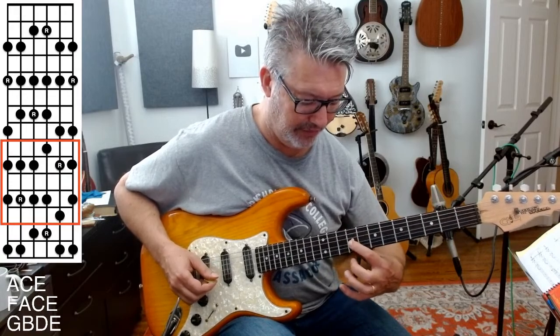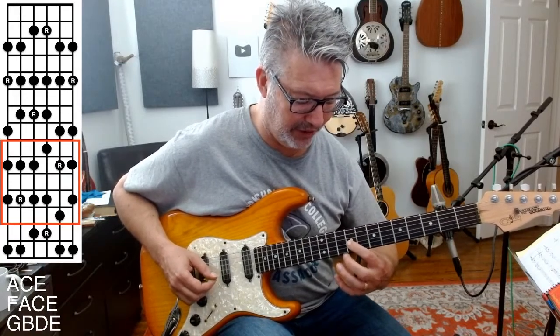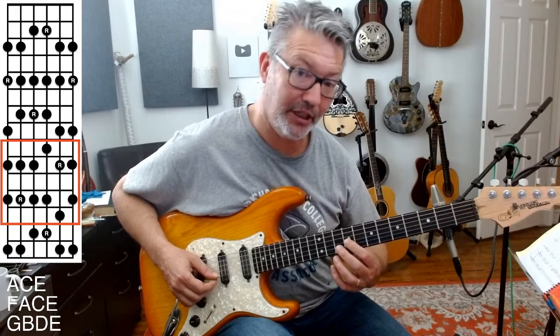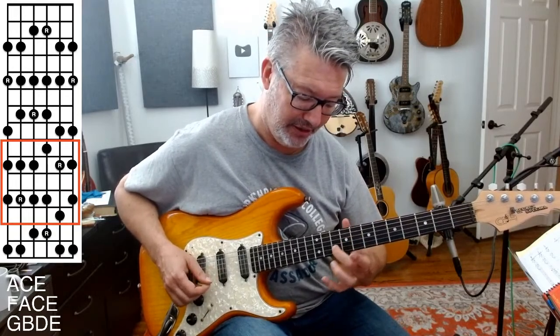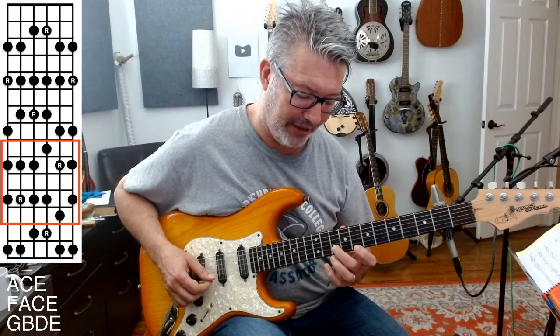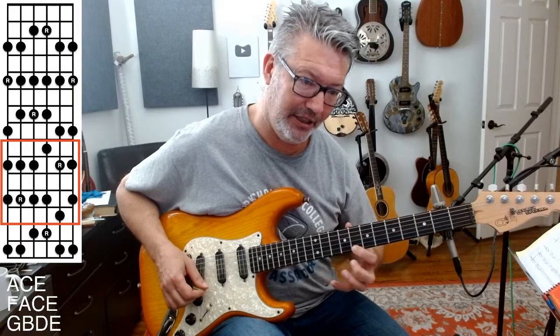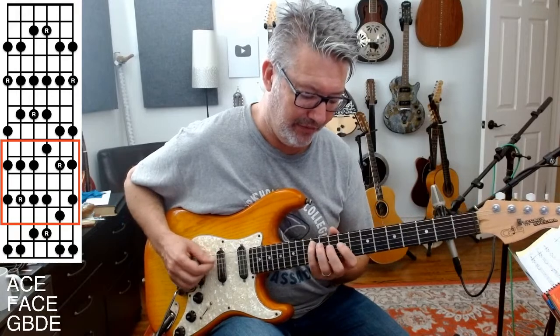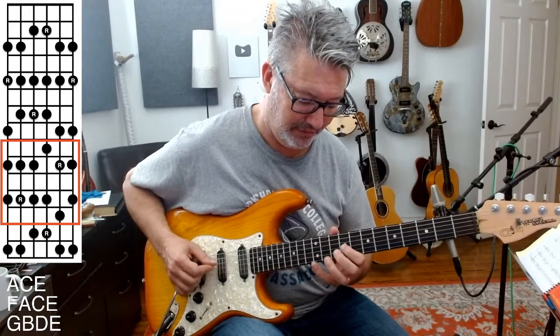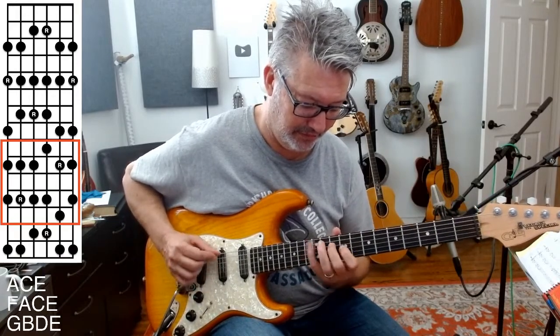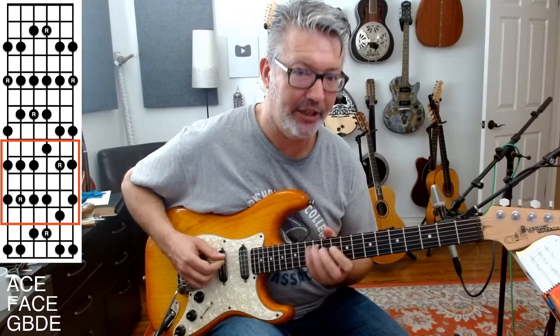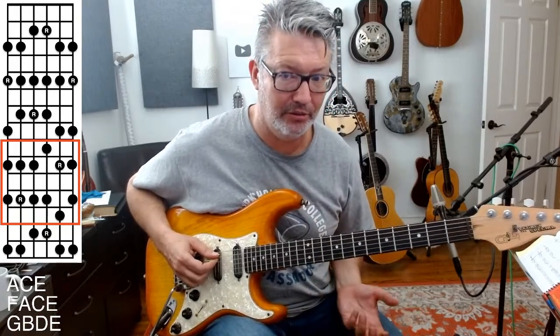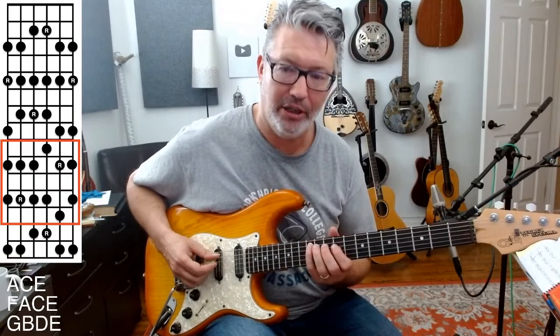Then the E here on the 9th fret of the third string. Then the 10th fret of the second string, we'll play the A, and then we have C here at the 8th fret of the first string, and then E. So we have, and that's just a pure A minor chord.